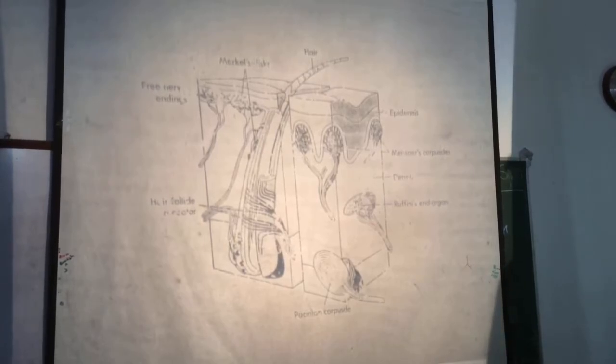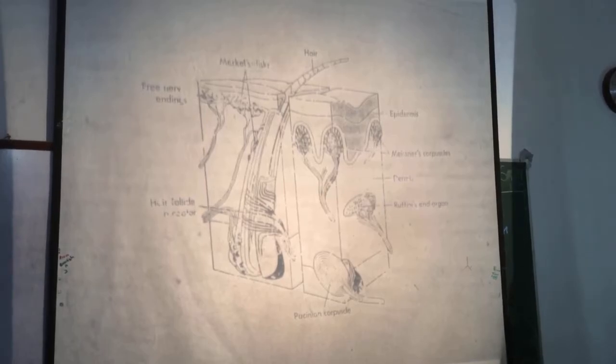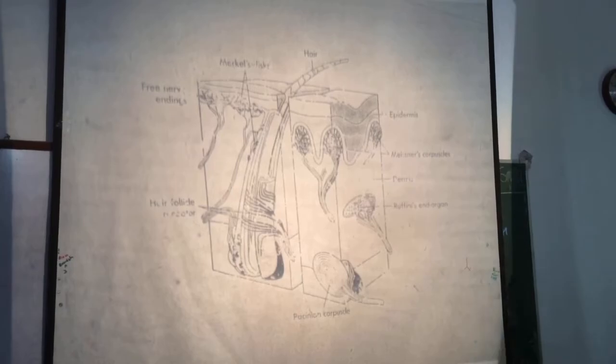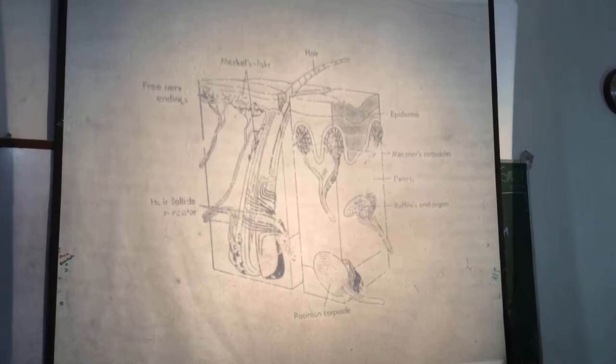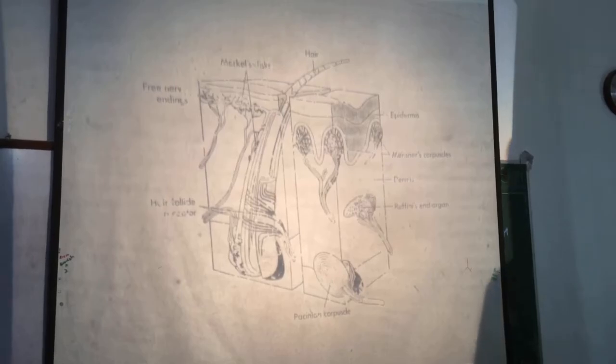Then the third type is thermoreceptors, which respond to temperature changes. There are 2 types of thermoreceptors: warmth receptors and cold receptors.